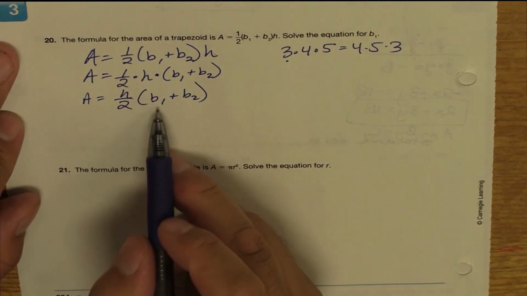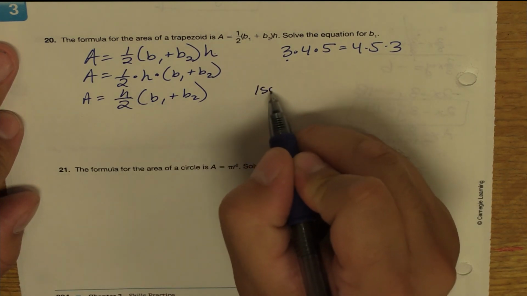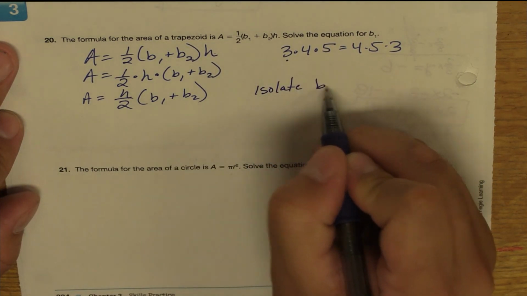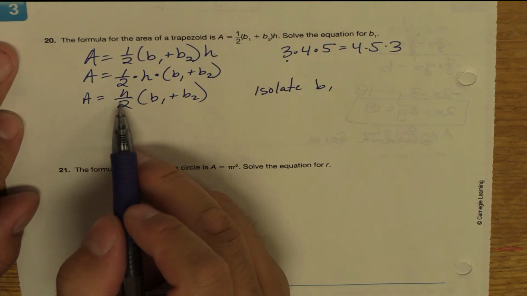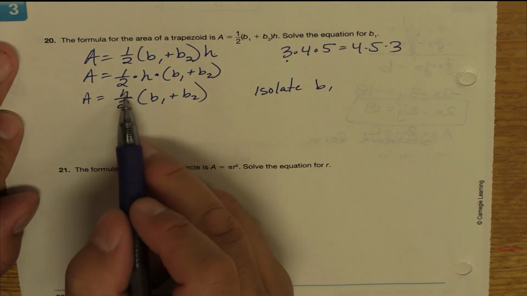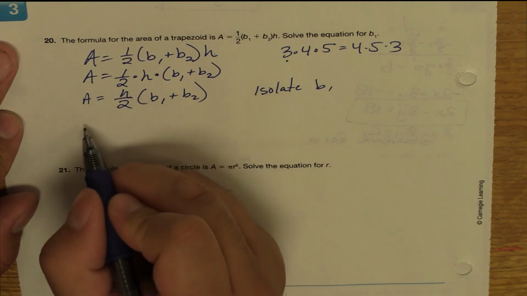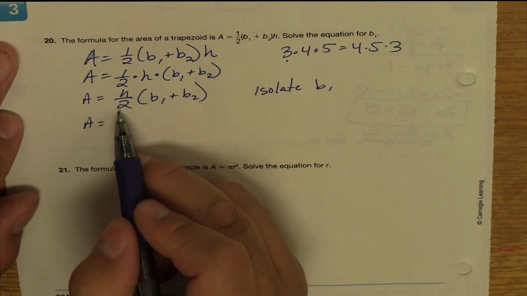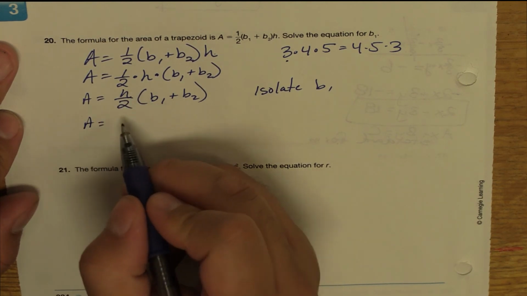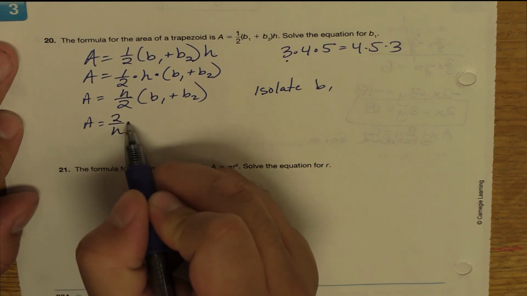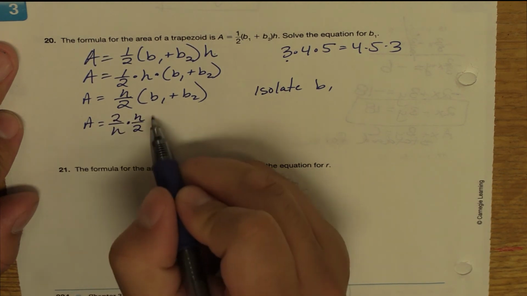So they want me to solve for b sub 1. What does that mean? I need to isolate b sub 1. So I need to get rid of this multiplication by h divided by 2. How do I do that? How do I undo this multiplication? You could divide both sides by h divided by 2. That's one option. Or you could multiply by the reciprocal. That's another golden rule in math.